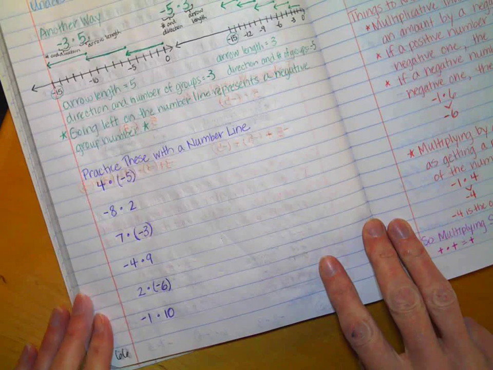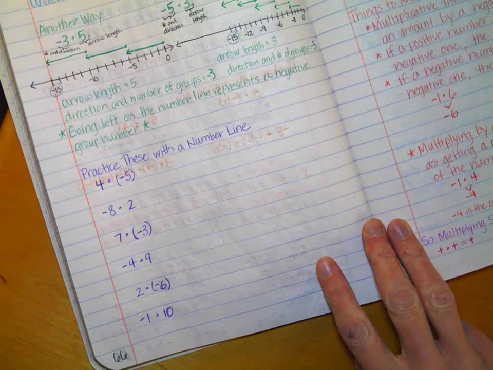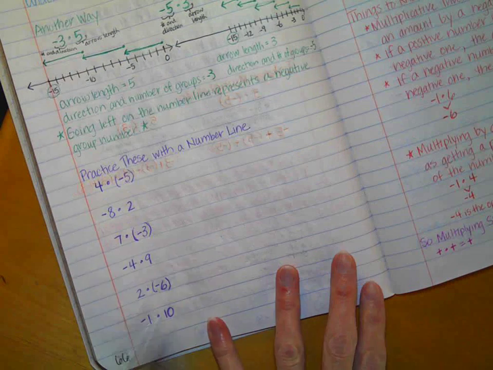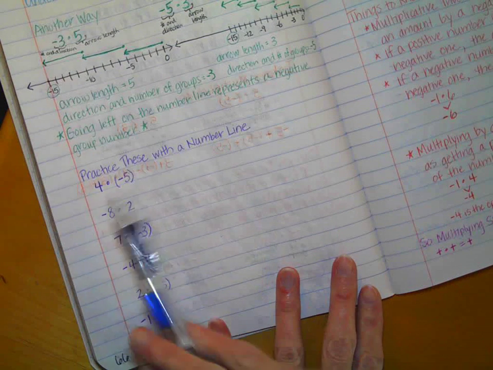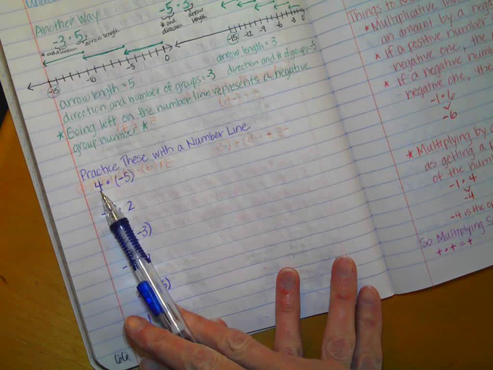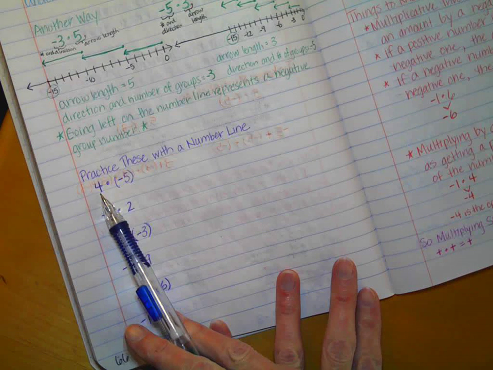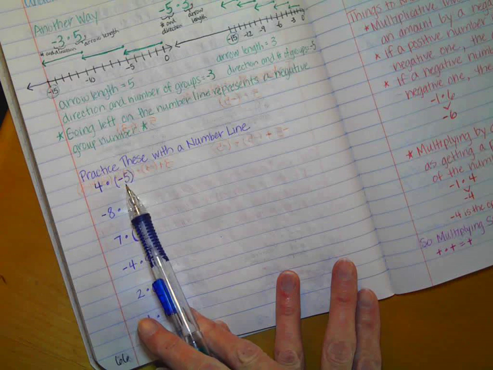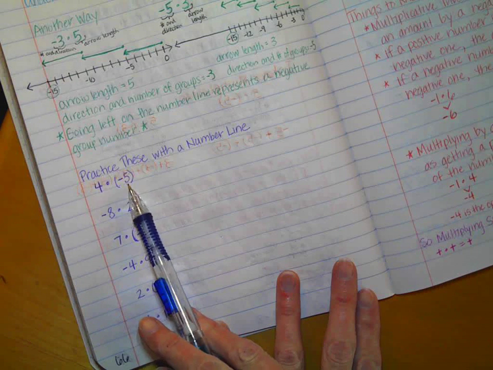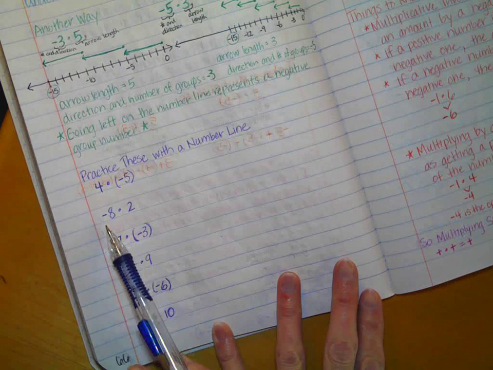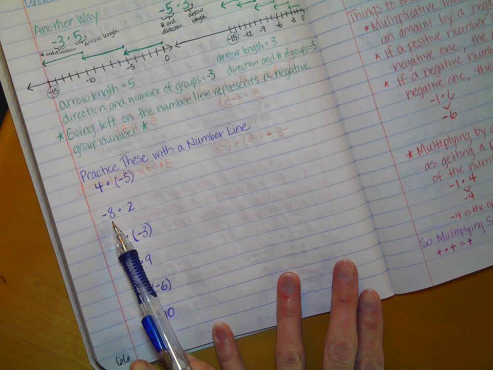All right, so I have some more practice problems that I would like you to do. These are the ones that I'm going to be checking on the board when you get in tomorrow. So practice these with a number line. You need to show me 4 groups of -5. So that means you're going to do 4 arrows, each -5, so you're going to have to go to the left 5 spaces.